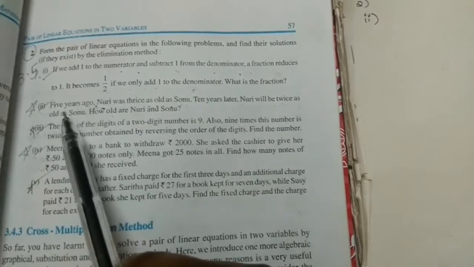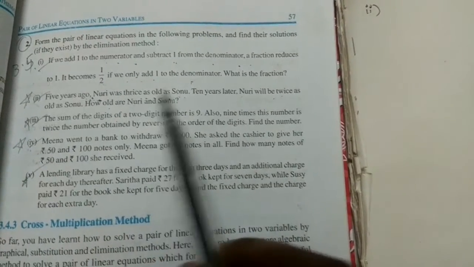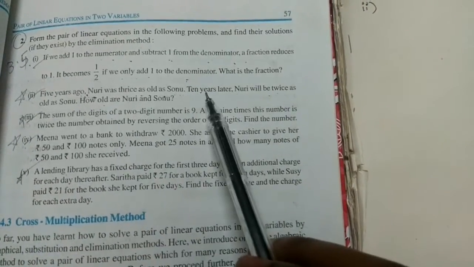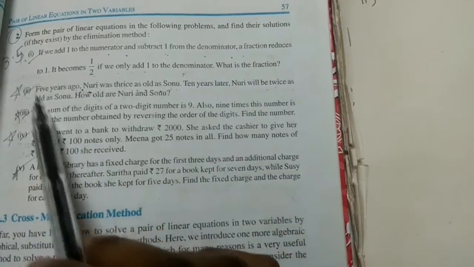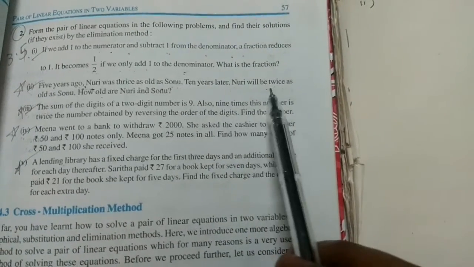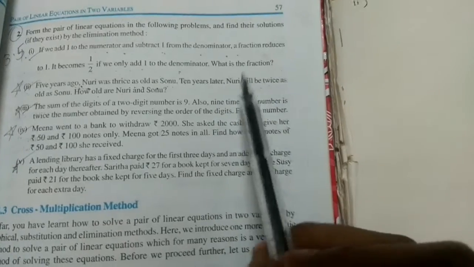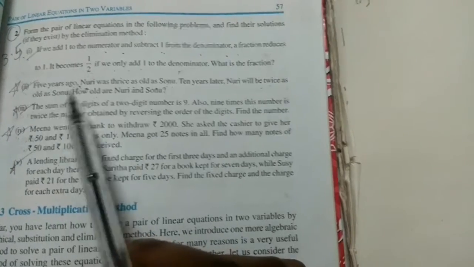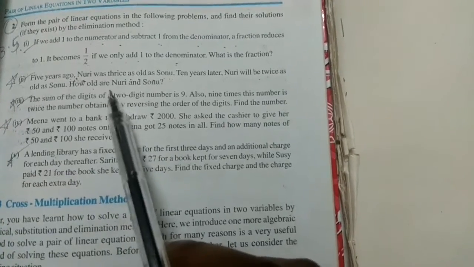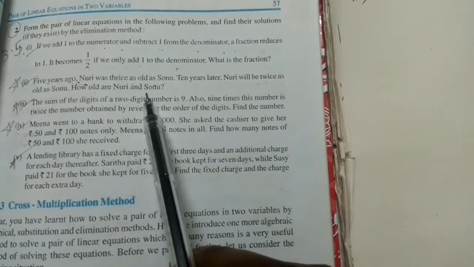So let us start. 5 years ago Nuri was thrice as old as Sonu. They have not given the present age. So 5 years ago we have to consider, and 10 years later. This is the first statement. From this statement you will get one of the linear equations. Second statement: 10 years later Nuri will be twice as old as Sonu. It means 10 years later from now, Nuri's age will be double the age of Sonu. How old are Nuri and Sonu? Means they asked the present age of Nuri and Sonu. So let us consider the present age of Nuri and Sonu.